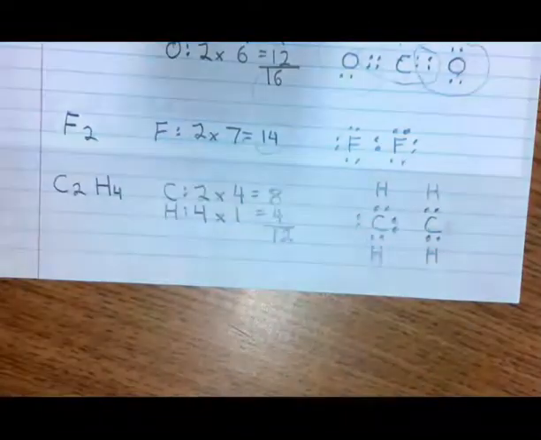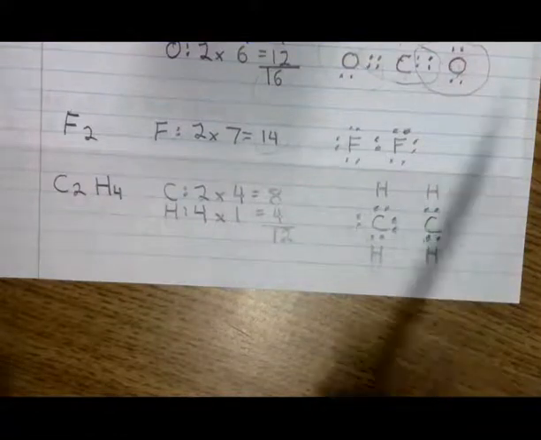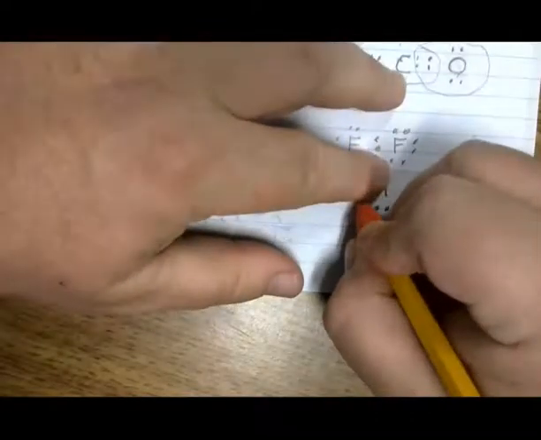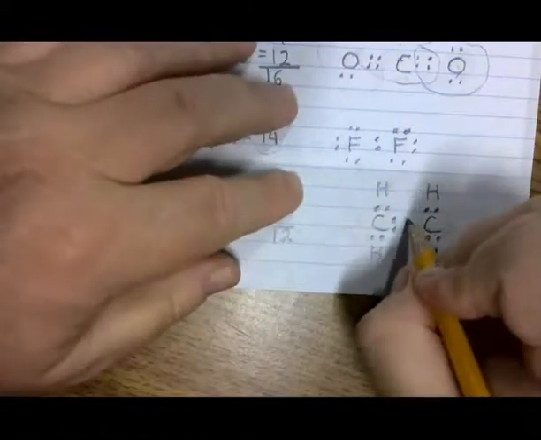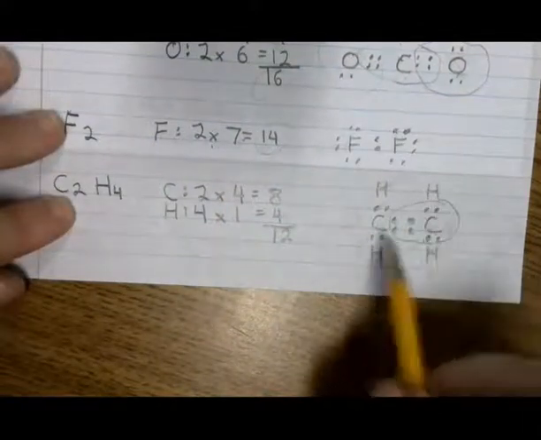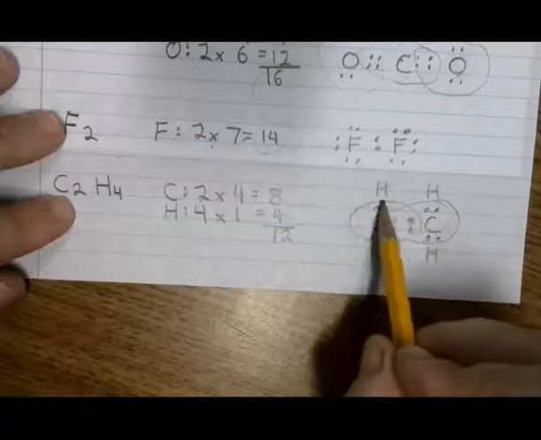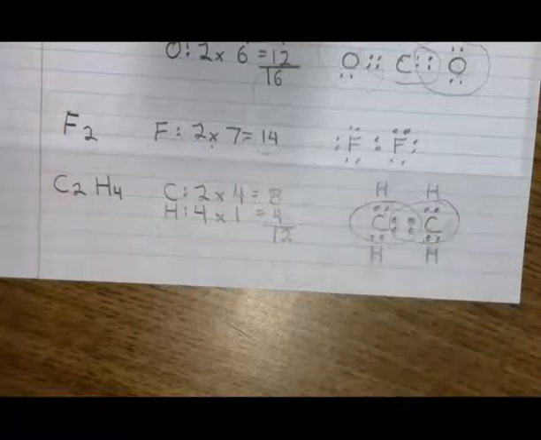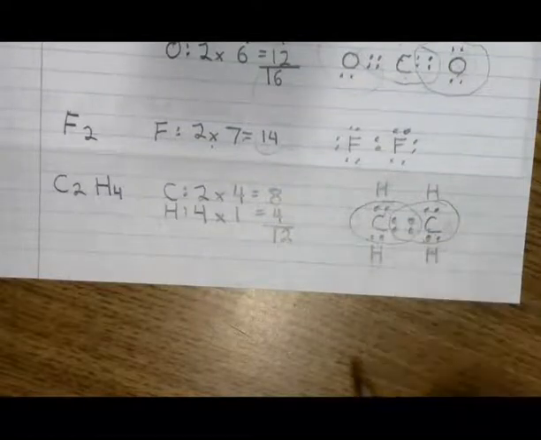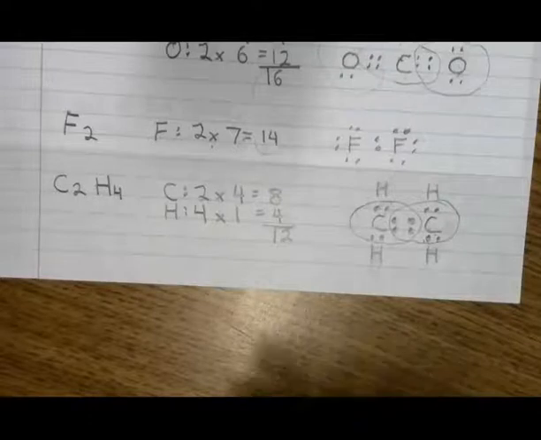So now I have 12, but this carbon doesn't have an octet. It has 1, 2, 3, 4, 5, 6. I can't just erase them; I have to put them down somewhere else. Well, what I want to do is take these 2 off the end and put them in the middle to create a double bond. We've learned that's the way we solve that trick. So this carbon has an octet right there, and this carbon has an octet right there. And of course, all the hydrogens have 2 electrons, so they have complete octets. So everybody's good. So that's what that molecule would look like. It has a double bond in the middle.